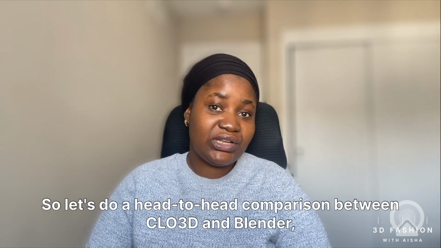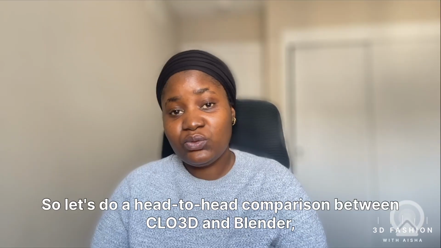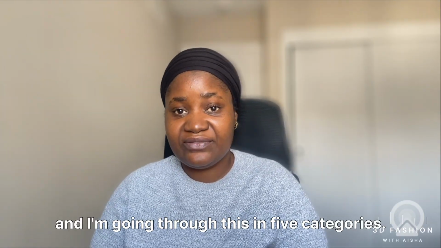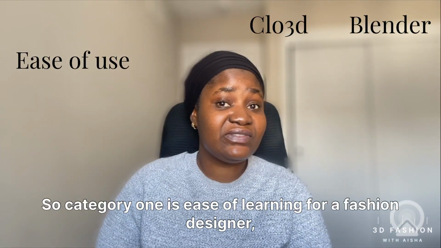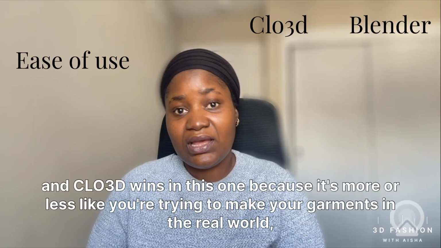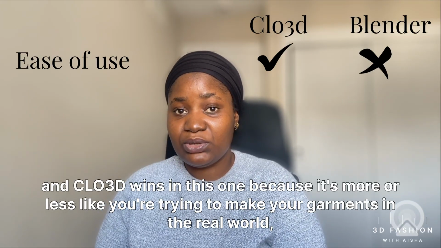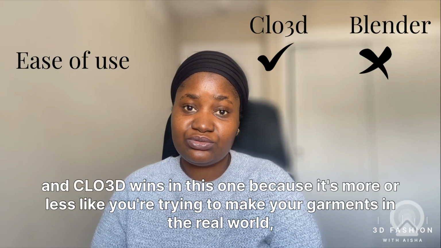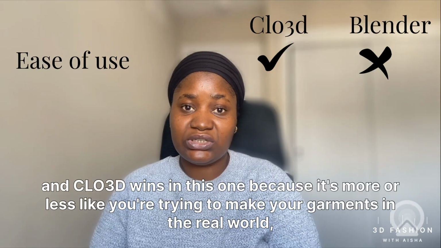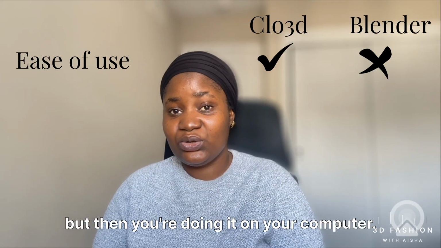So let's do a head-to-head comparison between Clo3d and Blender, and I'm going through this in 5 categories. Category 1 is ease of learning for a fashion designer, and Clo3d wins in this one because it's more or less like you're making your garments in the real world, but you're doing it on your computer.